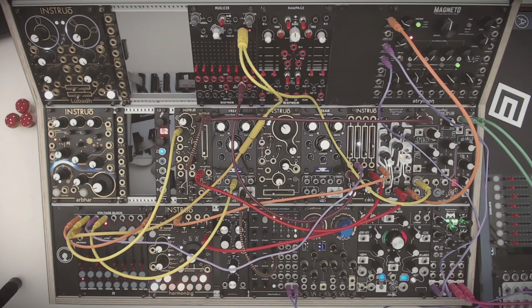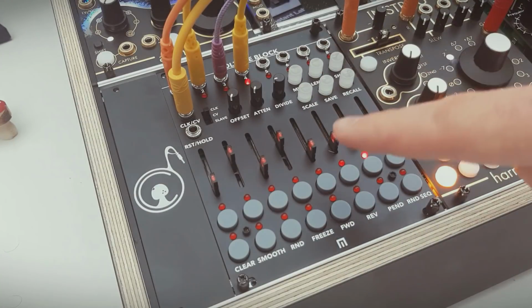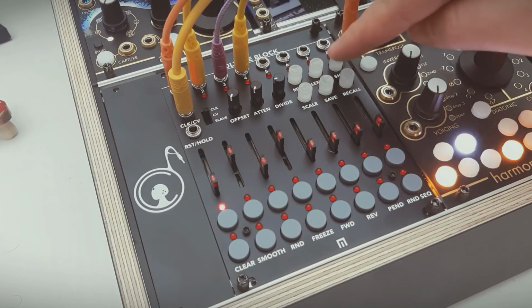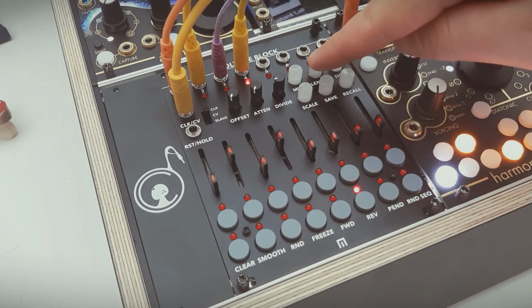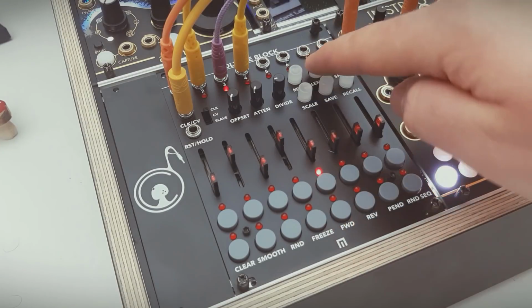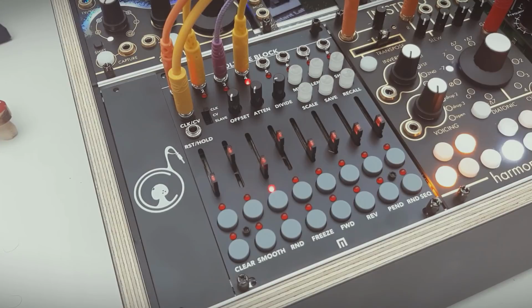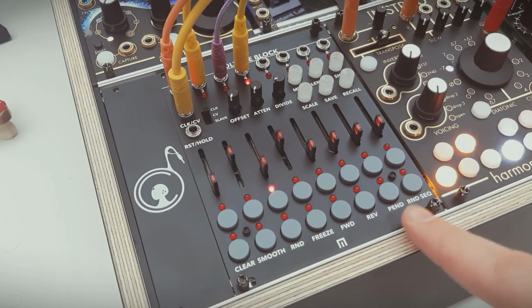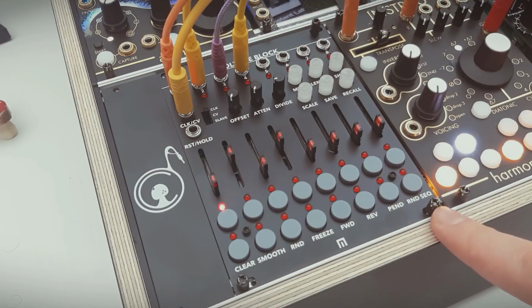Very nice, but now we can have sequence 4 with only 5 steps, let's say. So again, I will make sure this is selected, hit length, we have 16, I just want 5, which is here. And now this sequence has only 5 steps, and we can let it run also in different directions. We have forward, reverse, pendulum, so left and right, and then random as well.